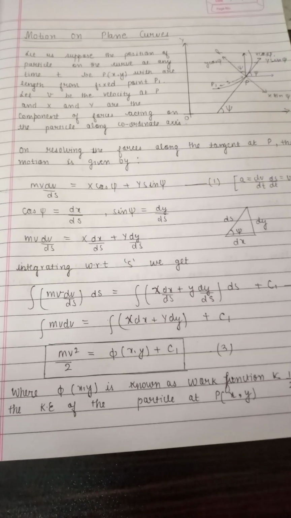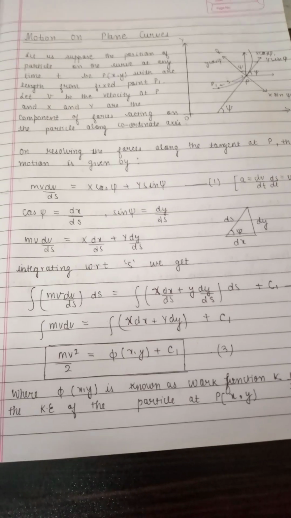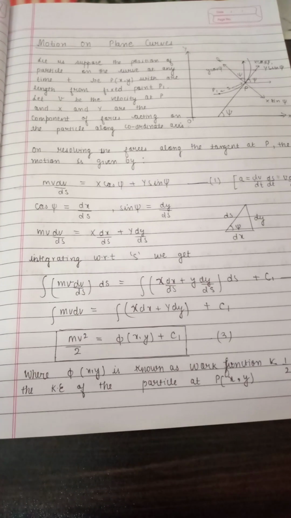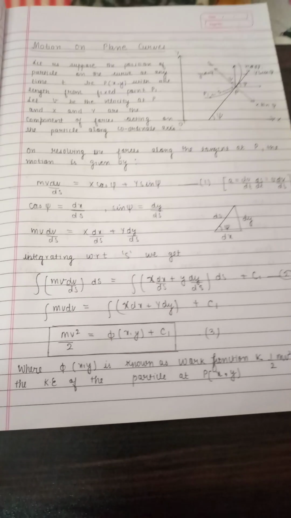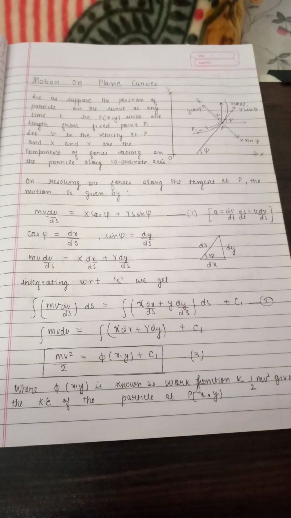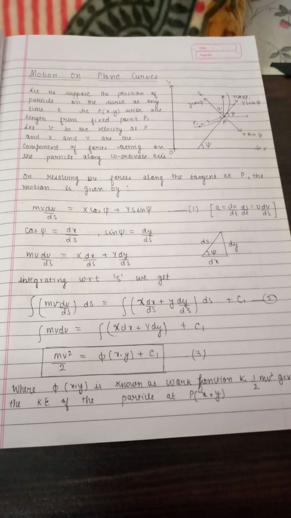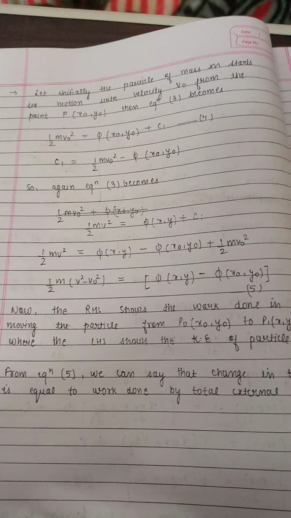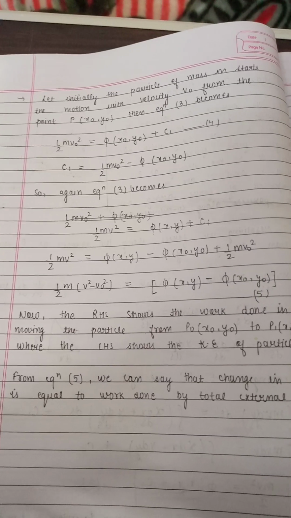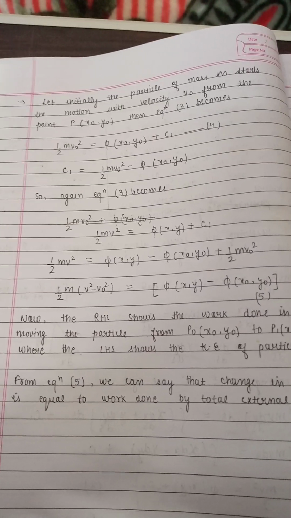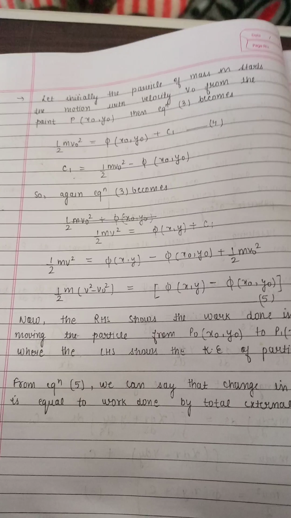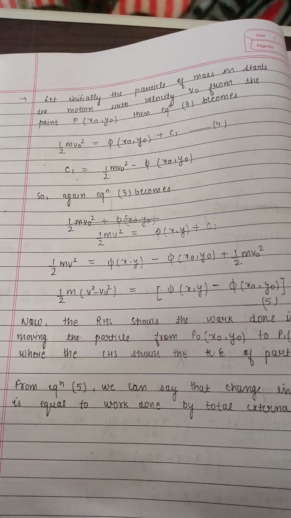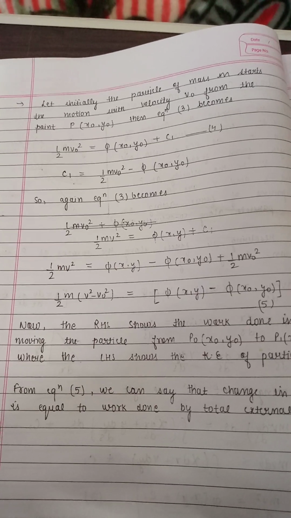On integrating, we get m v squared over 2 is equal to phi(x, y) plus c1, and it is known as equation 3, where phi(x, y) is known as the work function and half m v squared gives the kinetic energy of the particle at P. Let initially the particle of mass m start the motion with velocity v0 from the point P(x0, y0). Then equation 3 becomes half m v0 squared is equal to phi(x0, y0) plus c1, so c1 is equal to half m v0 squared minus phi(x0, y0).